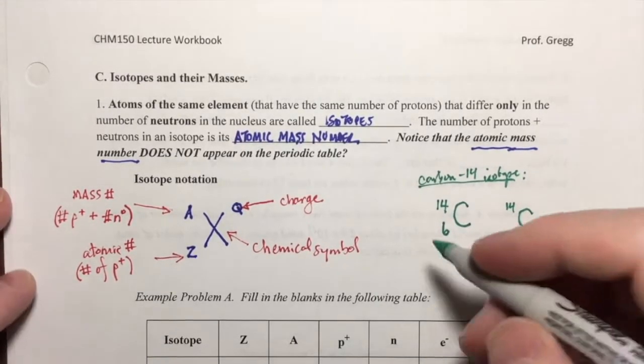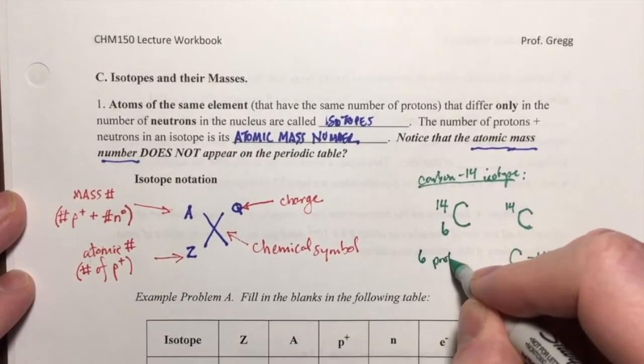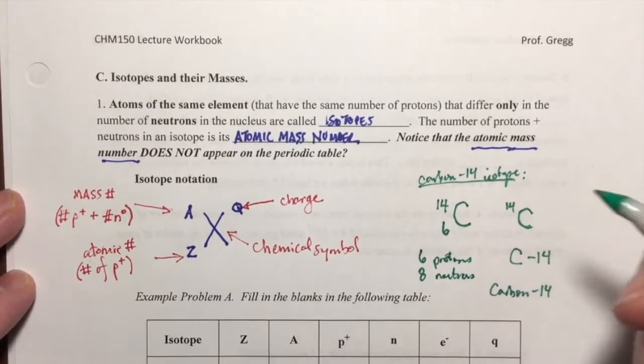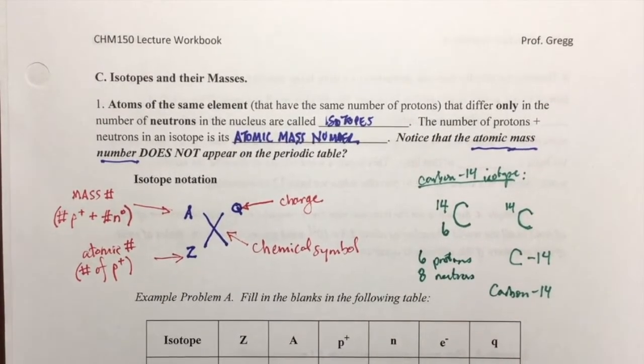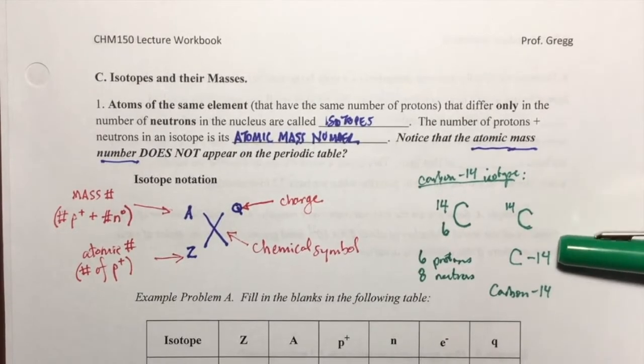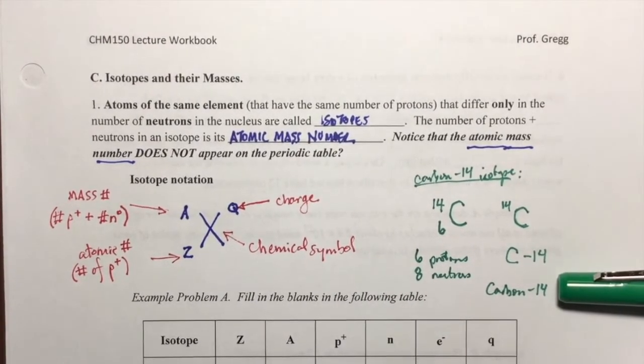So this carbon 14 isotope has 6 protons and 8 neutrons. Right? Okay. So that's how we write isotope notation and how we can interpret what it means. And here are some alternate ways of seeing the isotope notation mentioned.